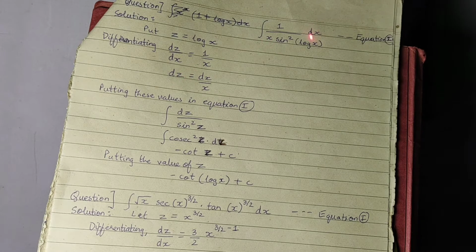Substituting this, you will get sin square z, since we have taken log x as z, and since dx divided by x is dz, we have put dz. So this equation got converted into this form. We found dz from dx by x. If you bring x over here, the whole term is dz, which is why the numerator has become dz. And the sin square, log x, was taken as z, so sin square z is there.